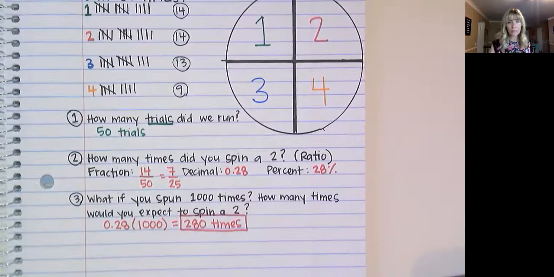So running an experiment allows you to find a ratio of how much something happened, and then you can use that ratio to make a prediction, which is how this all ties into probability. So let's run one more experiment. Okay, we got room on our paper, and why not?